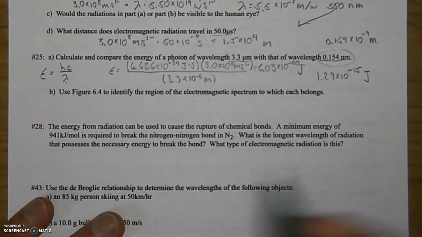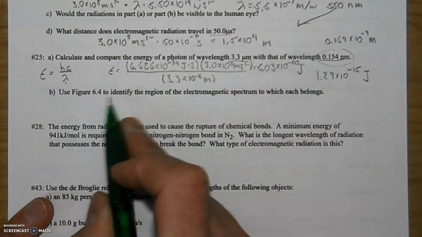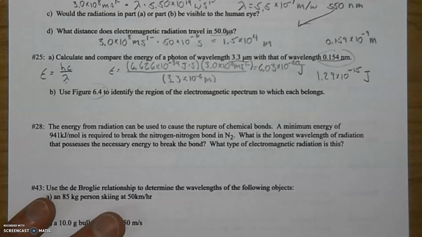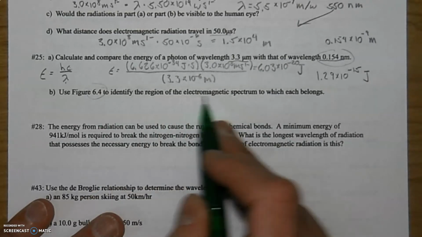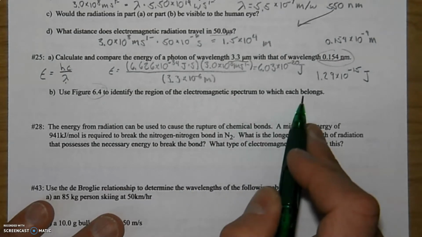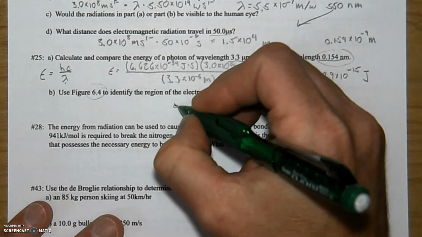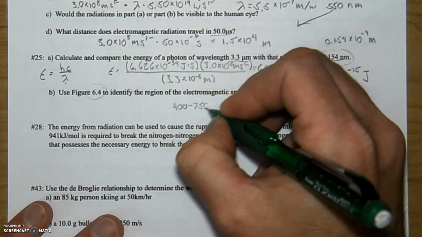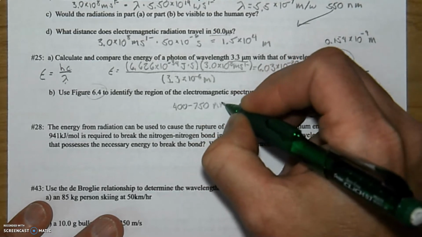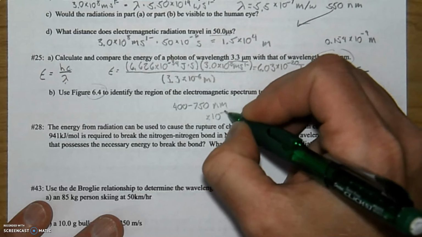For part B, looking only at the wavelengths, and there happens to be a reference in the book, identify the region on the electromagnetic spectrum in which each of these belongs. As a reference point, I always like to think of the 400 to 750 range, in nanometers, times 10 to the negative 9.